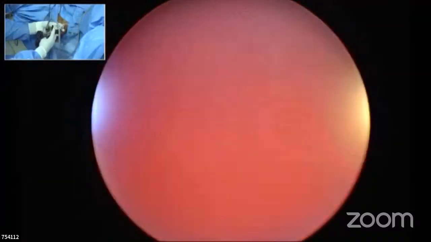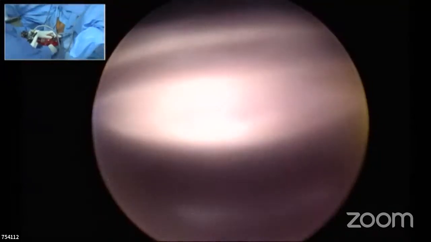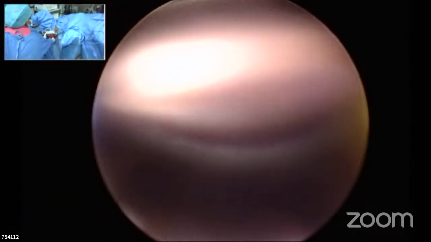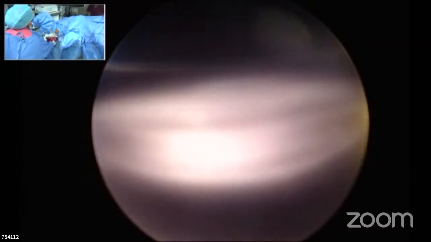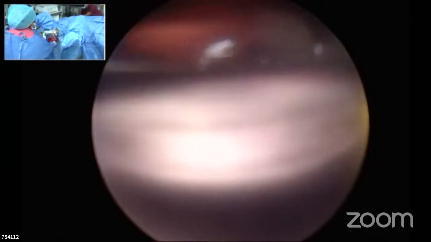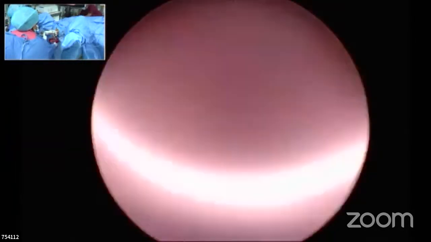Am I right, sir? Yep. That may be muscular movement, or it can be the pulsation of a deep vessel. So if you cut in that area, you may just open up the vein or the artery. Yes, sir.